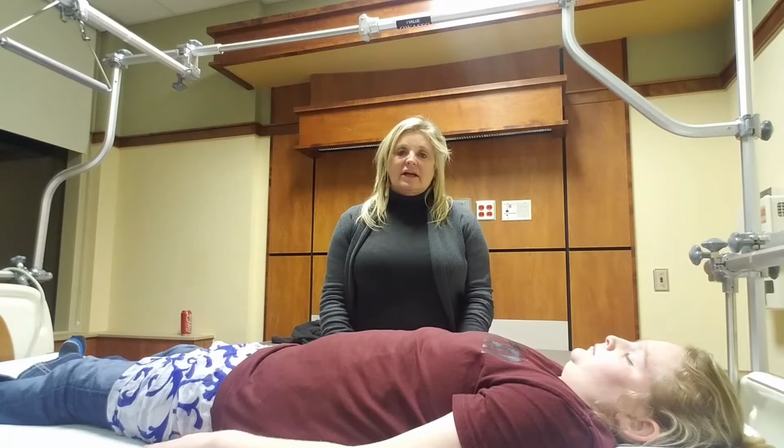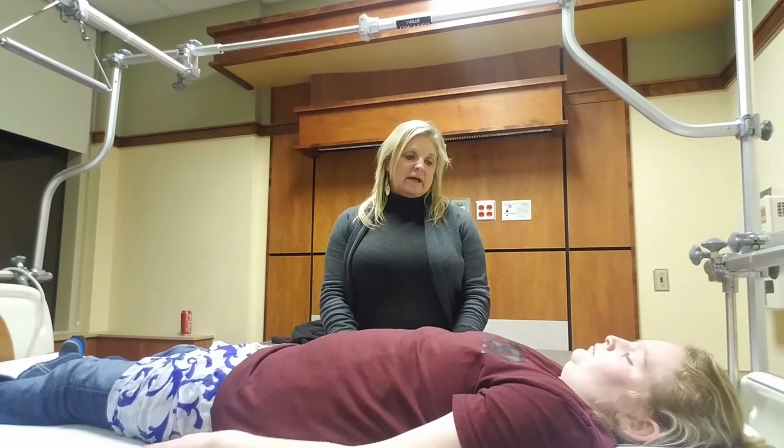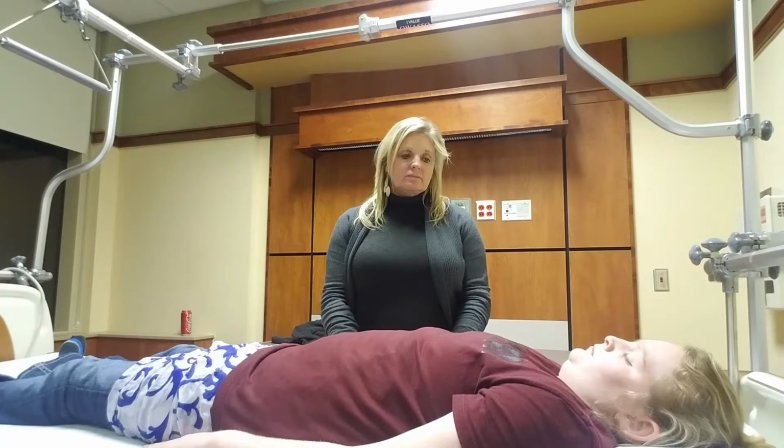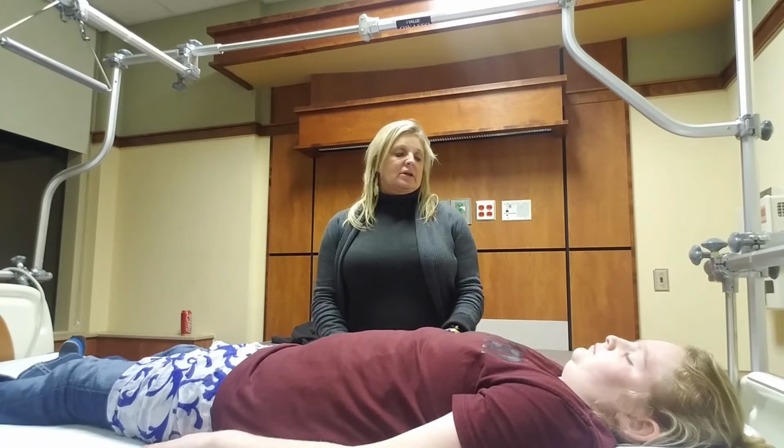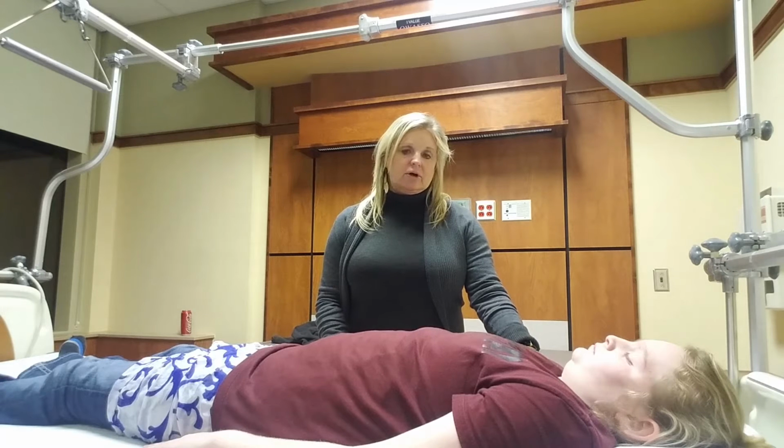I'm Tracy Foster, and I'm with Maryville University, and I'm going to be performing an abdominal assessment. Taylor is over the age of 16, and she's agreed to be my patient today. Taylor actually emptied her bladder before we started, and I've got her lying supine here with a pillow behind her head to support her head and neck.